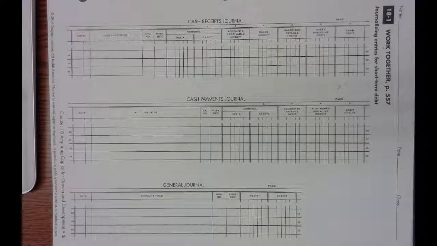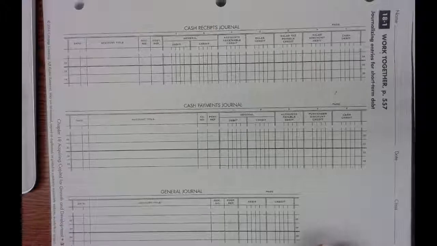In 18.1 on page 557 in your textbook, we are journalizing entries for short-term debt. Sometimes as a business we need to get a hold of cash really quickly, and these are different ways that we can do that and how to journalize it.